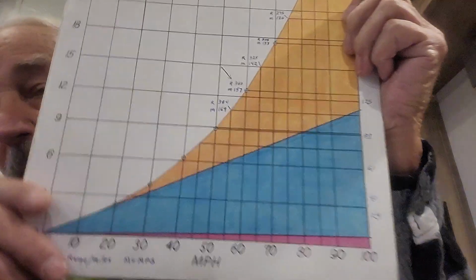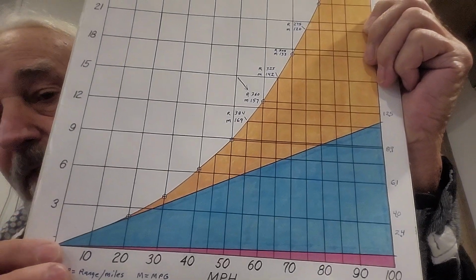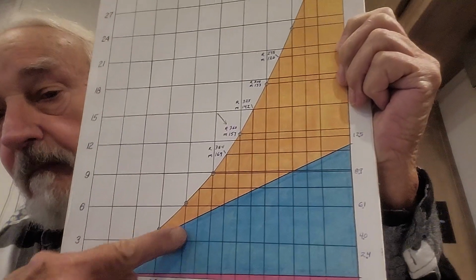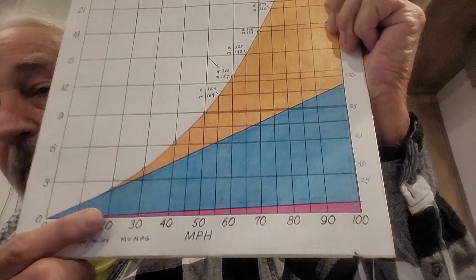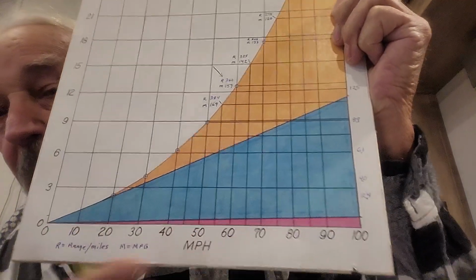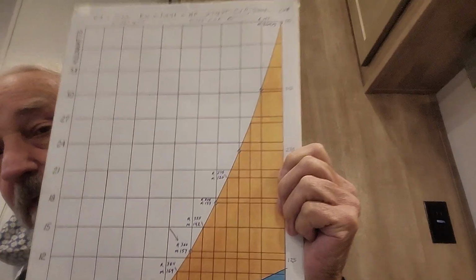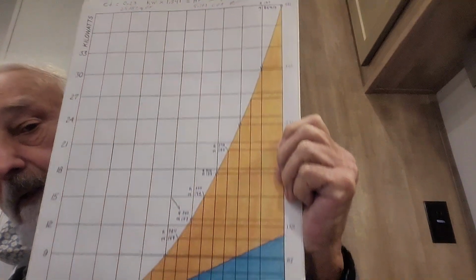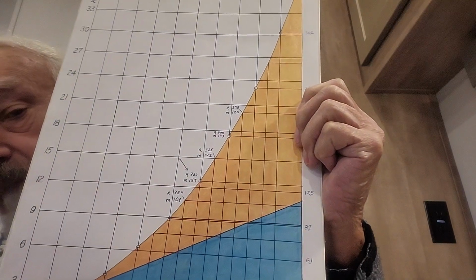Now here I'm going to show you. This blue line here represents rolling resistance, and here of course is speed across the bottom, and the line that goes way up to a peak is aerodynamic drag.